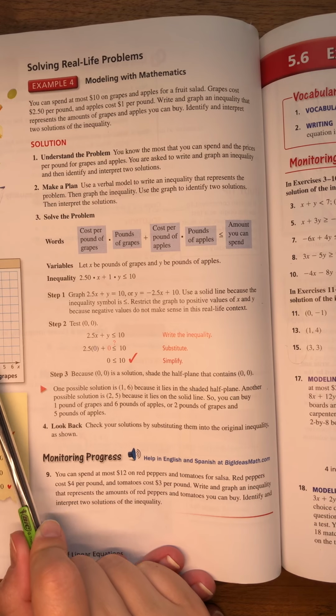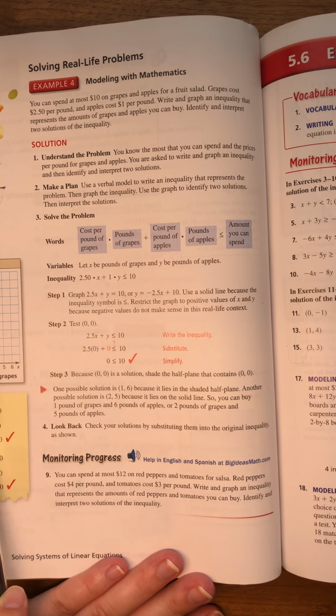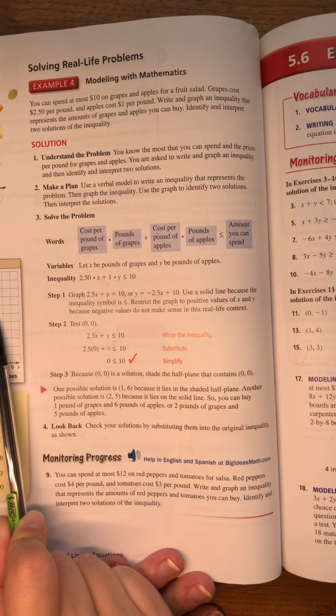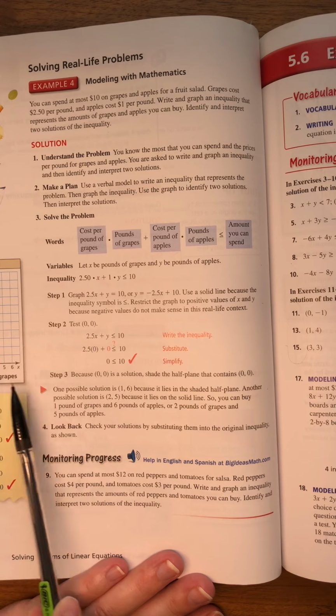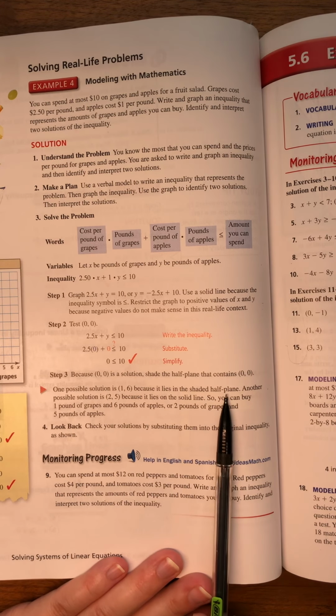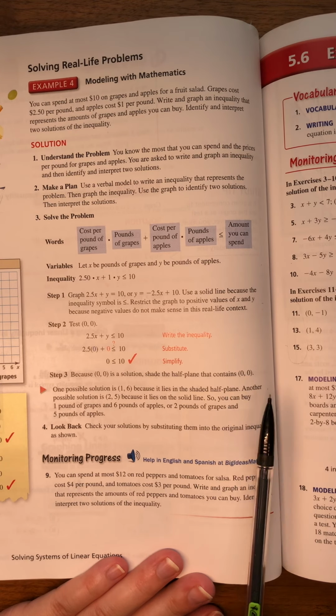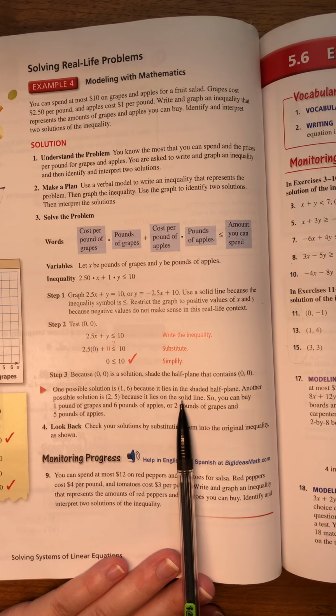1, 6. Think about what that stands for. The 1 is the x, that stands for our pounds of grapes, and the 6 is our y, that stands for the pounds of apples. So one possible solution, 1, 6, because it's in the shaded area, and then another possible solution is 2, 5, because it's on the solid line.